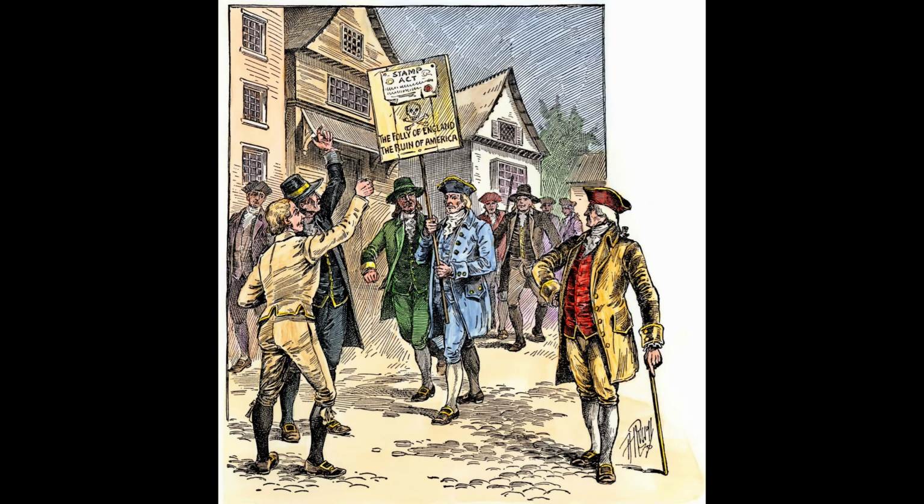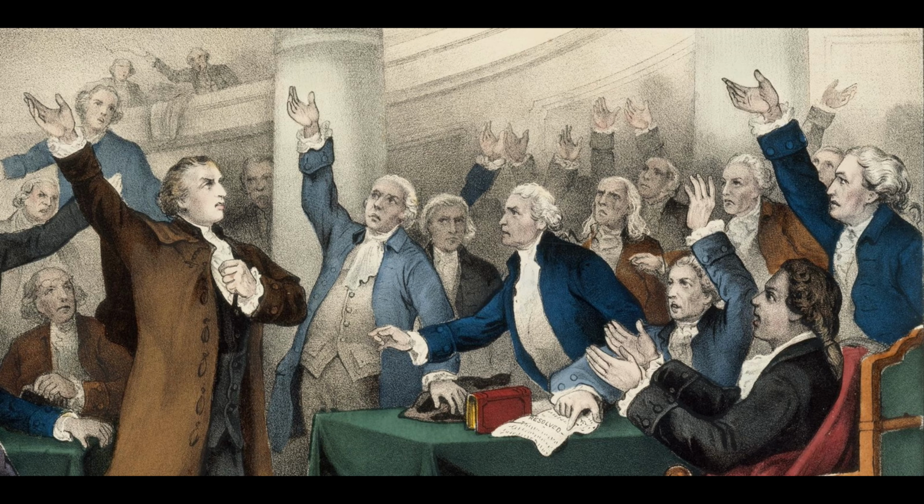Americans resented British taxation policies, such as the Stamp Act of 1765 and the Townshend Acts of 1767, which imposed taxes on various goods and activities without colonial representation in the British Parliament. The rallying cry of "no taxation without representation" reflected their frustration with being subject to taxes imposed by a government in which they had no voice.